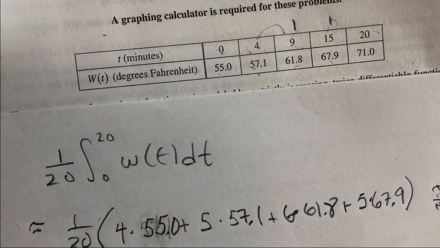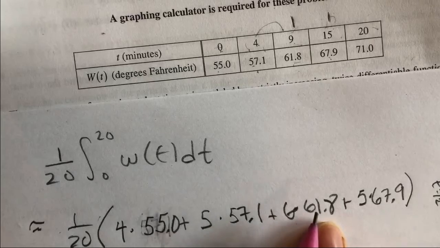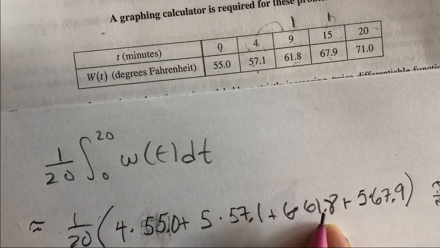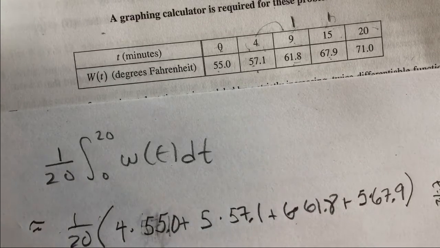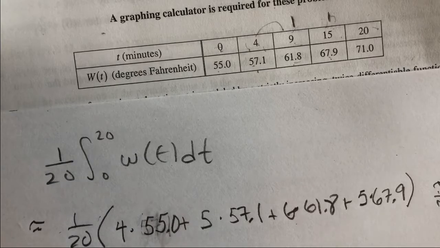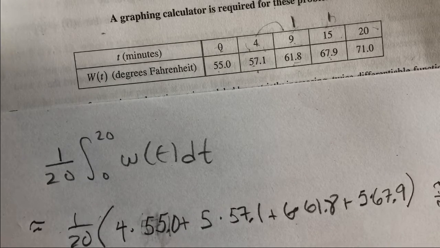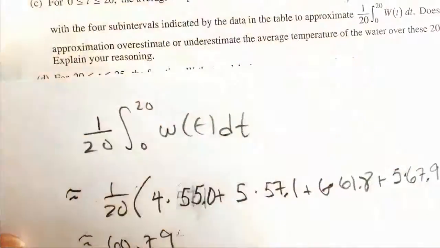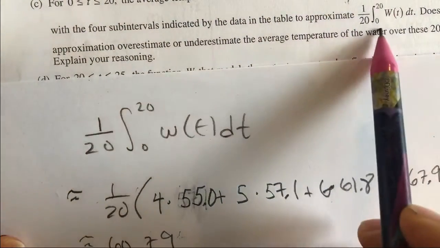Now, you would leave your answer like this, don't try to figure it out. For those of you that were trying to figure it out, I'll just let you know for your own sake, that's 60.79. So that's the first part of this problem. But they also want us to, okay, so we approximated that.